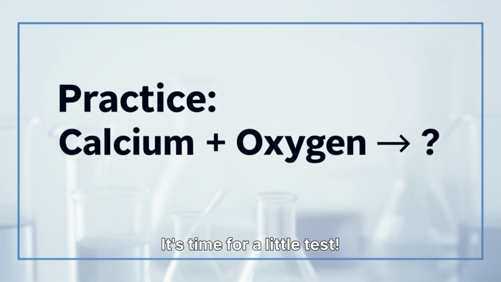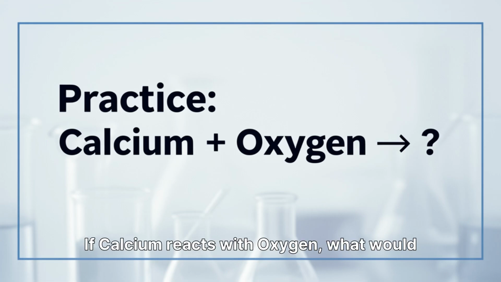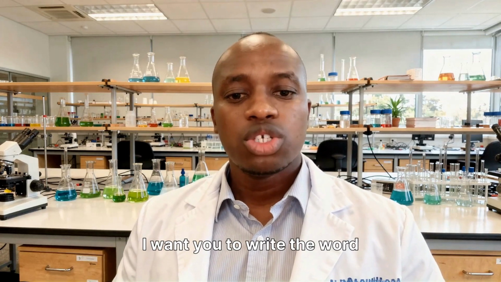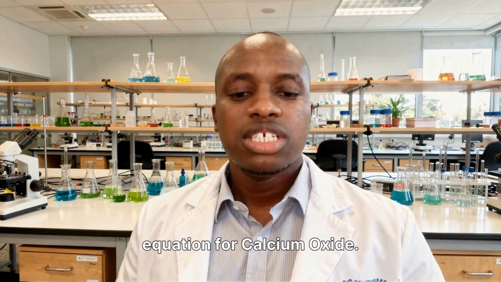It's time for a little test. If calcium reacts with oxygen, what would the word equation be? Based on the patterns we've seen today, I want you to write the word equation for calcium oxide.